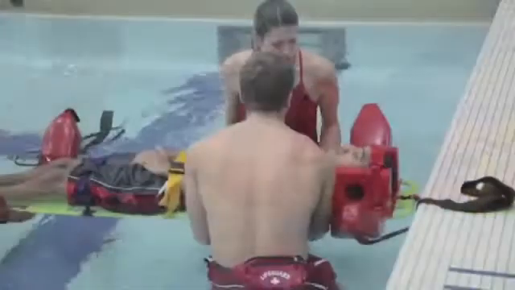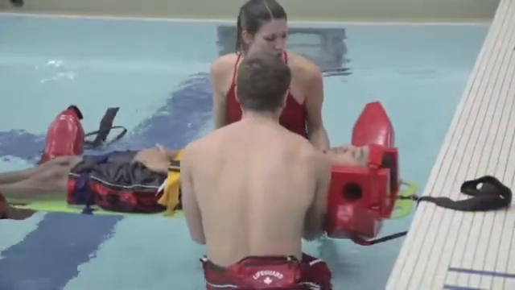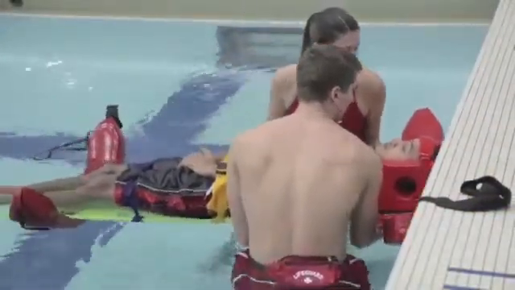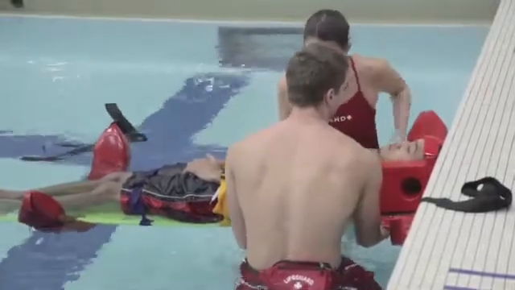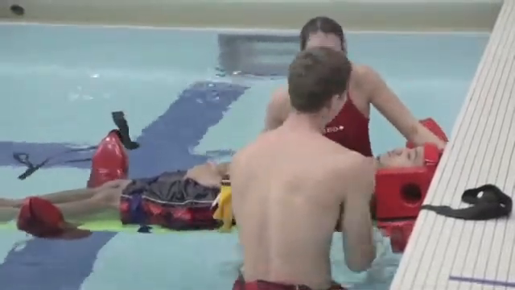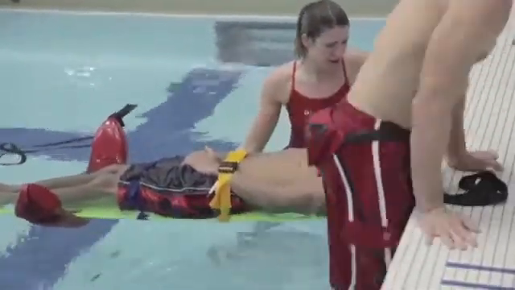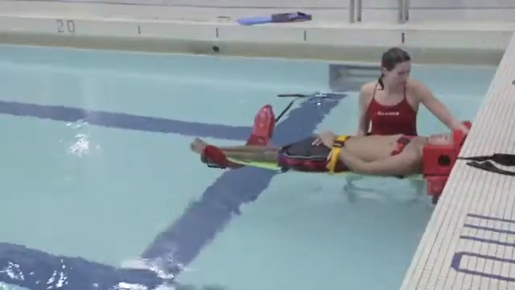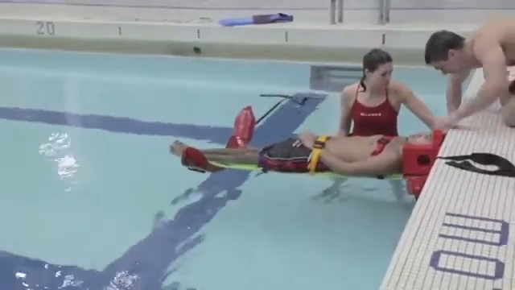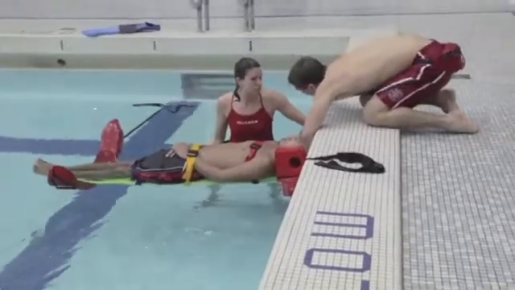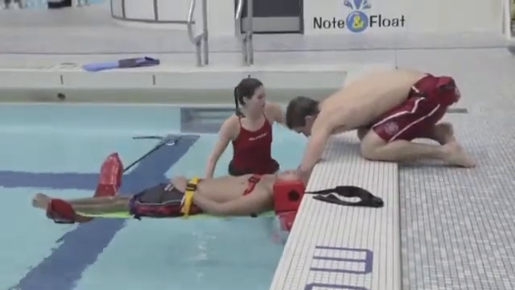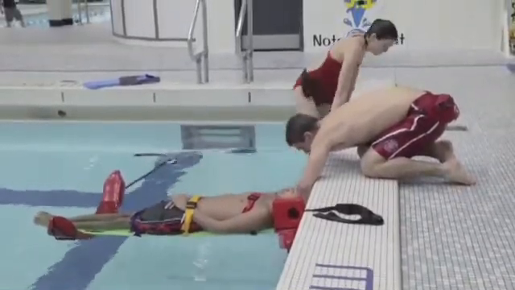With 1 lifeguard on each side, the lifeguards lift the head of the backboard so it is supported by the edge of the pool. 1 stays at the head of the board and holds it in place. The other lifeguard gets out of the pool to provide support from the deck. Once on land, the lifeguard grasps the head of the board, holding it in place while the other rescuer exits the pool and grasps the backboard.